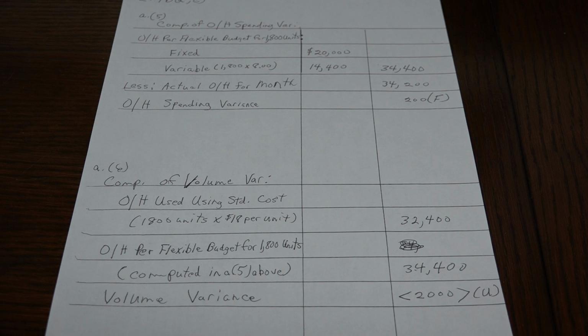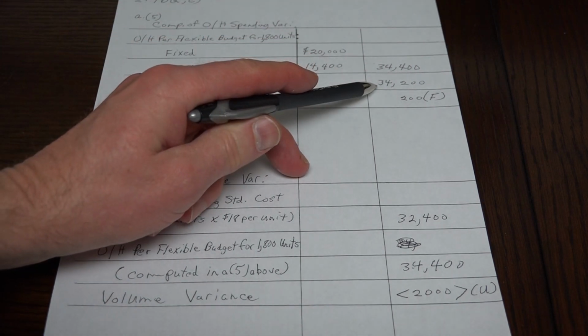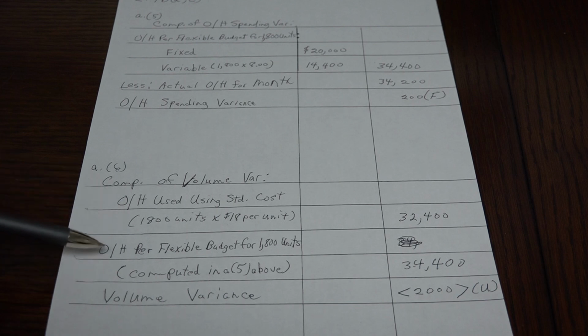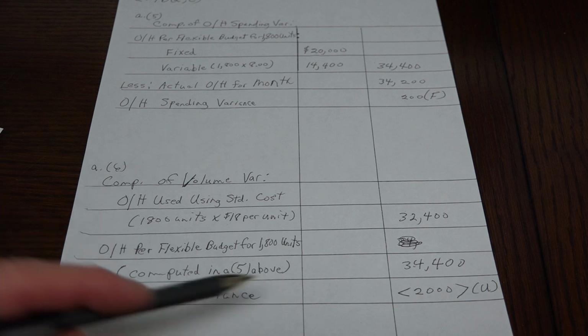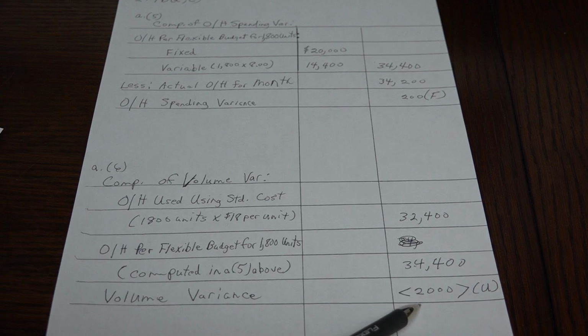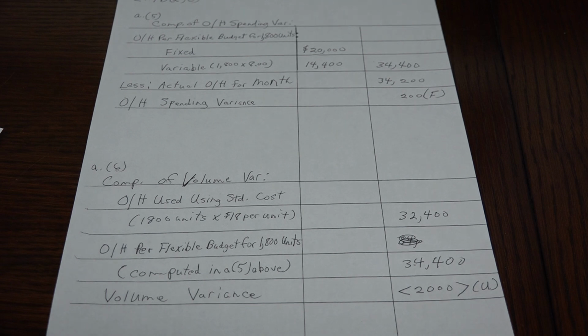Their actual spending was $200 favorable, but what they should have produced is costing them $2,000 more. So anyway, that is your problem.